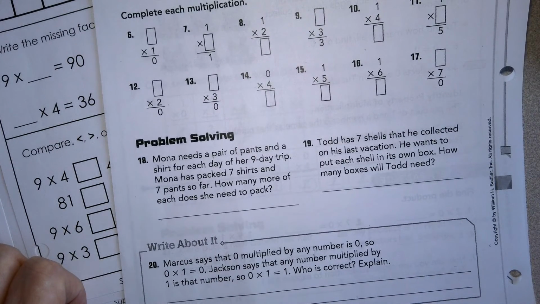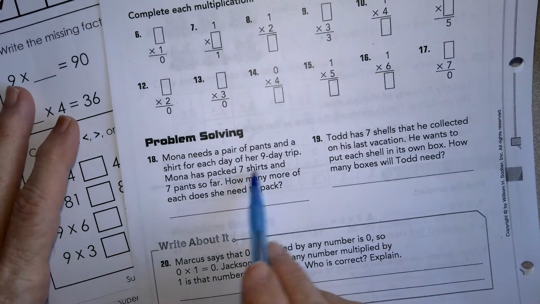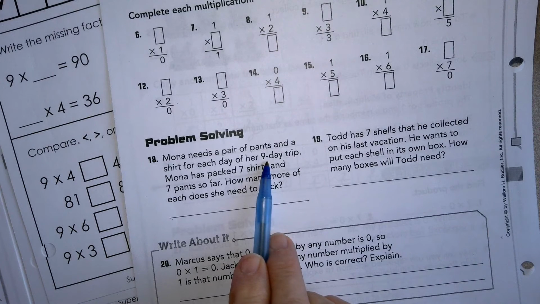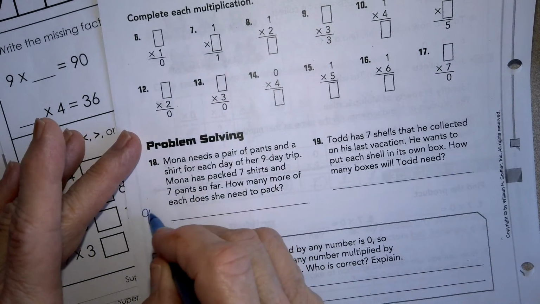Okay, hold on. She's packing pants and shirts for 9 days. So 1 shirt times 9 days is what? 9. She needs 9 shirts.